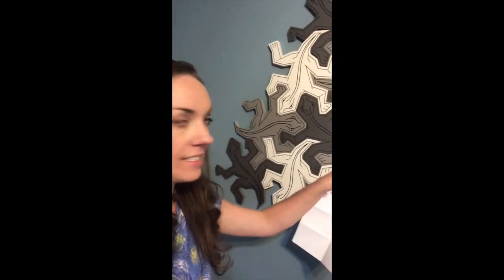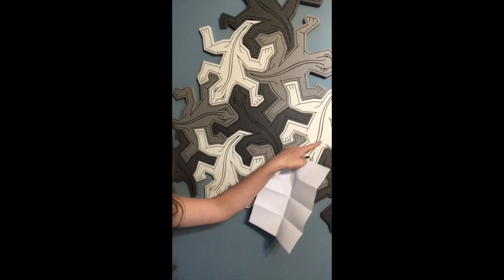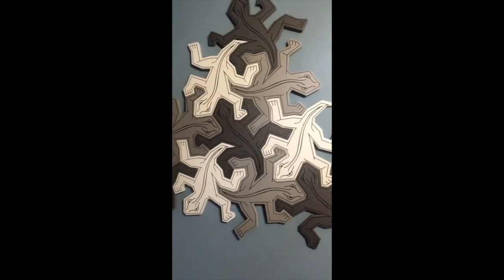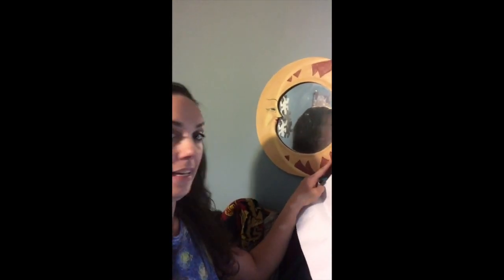Okay, now I'm going around my house looking for different types of line. I have this cool lizard artwork. I see a curved line in his back, so I'm going to add that to my paper. When I walk over here and look at my moon mirror, I see a zigzag line going around the outside of the frame. So I'm going to add that line.